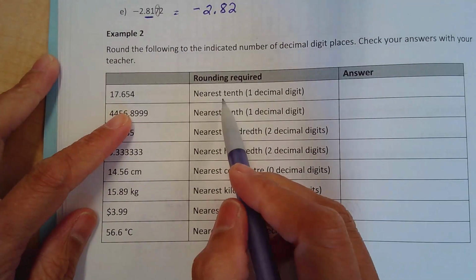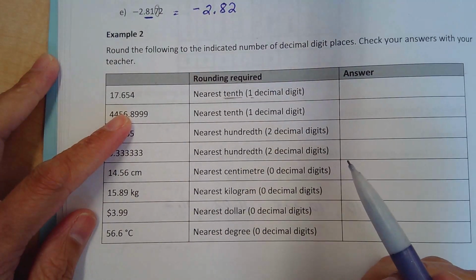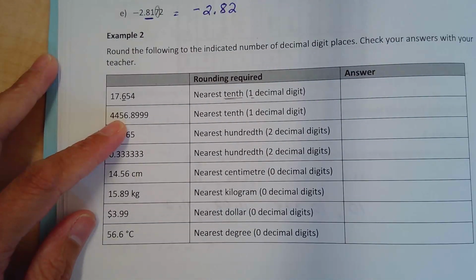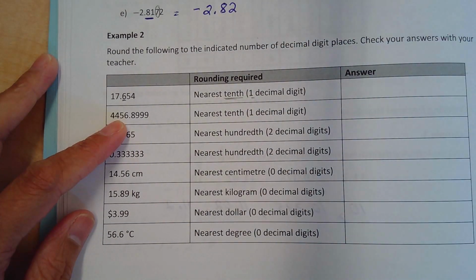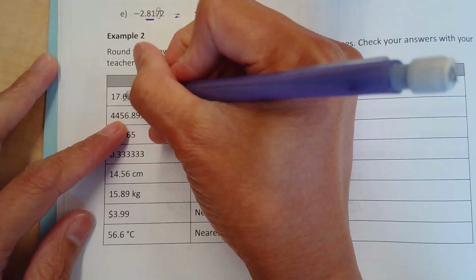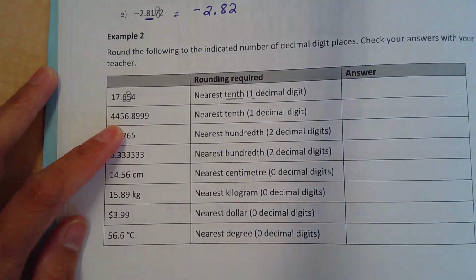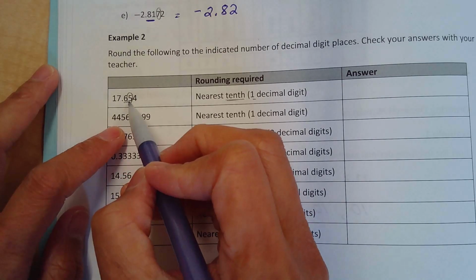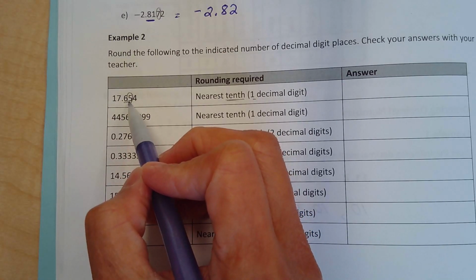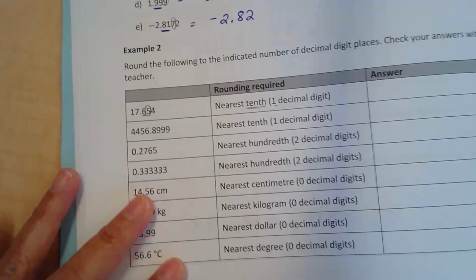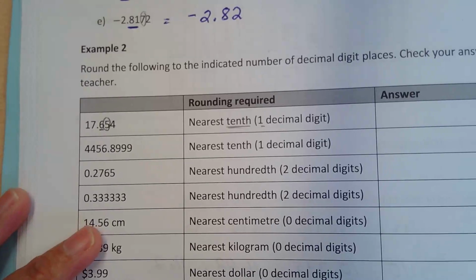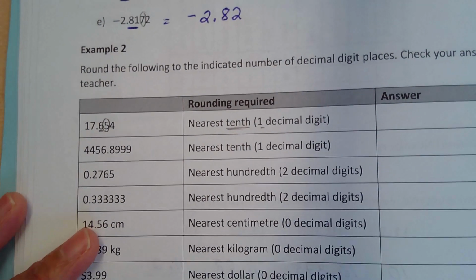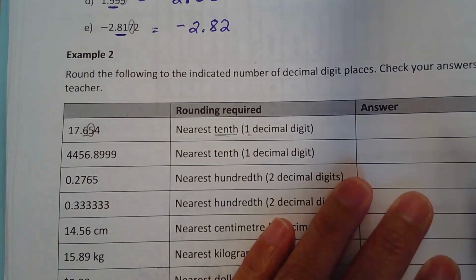So it says here, nearest tenth, which is 1 decimal place. So 1 decimal is the 6 there. Then what we're going to do is look at the number beside the 6, right there. If the number that I circled, or the number you circled, is 5 or more, you would round up. So is it 5 or more? Yes, it's 5 or more. So then it's going to be rounded up to 17.7, exactly.